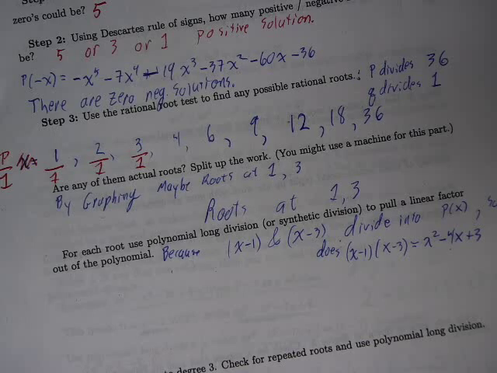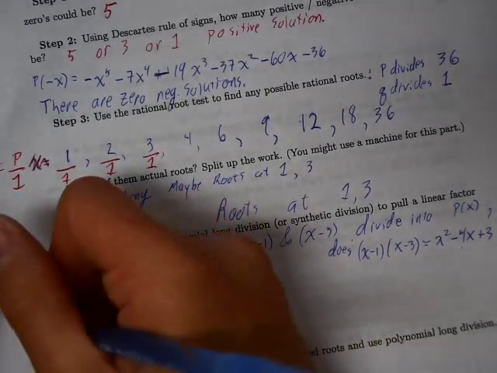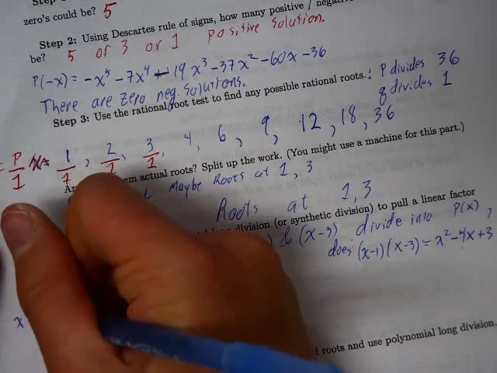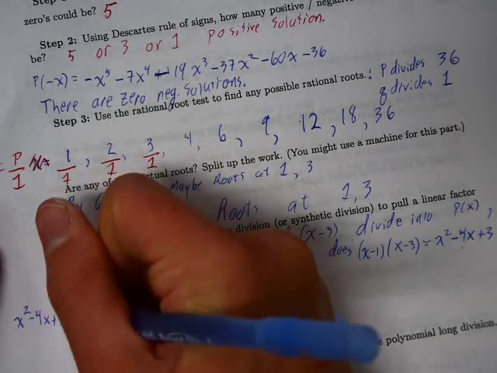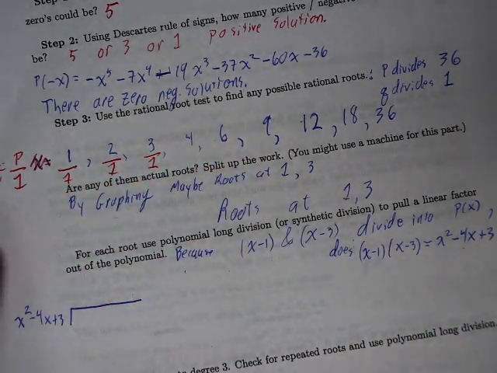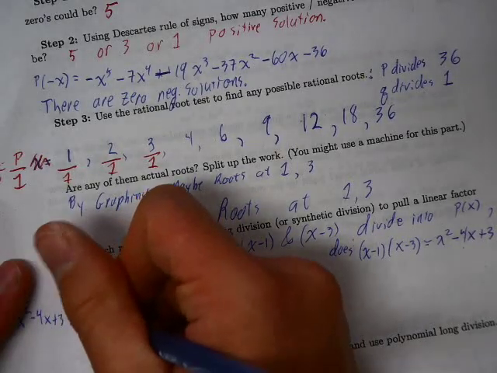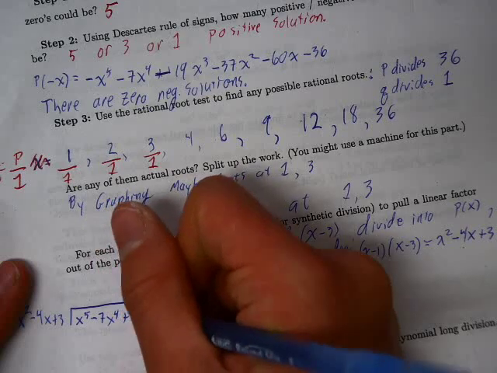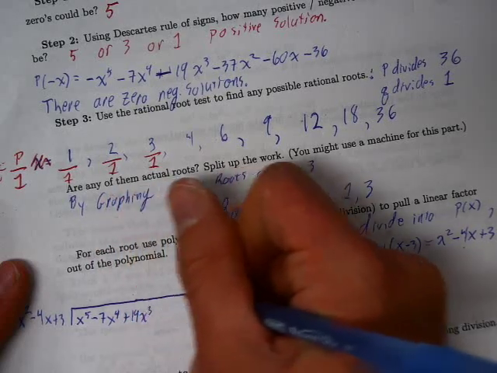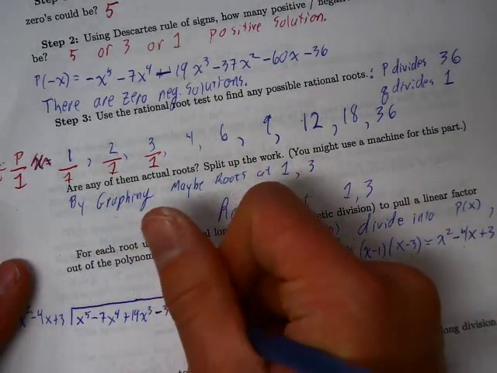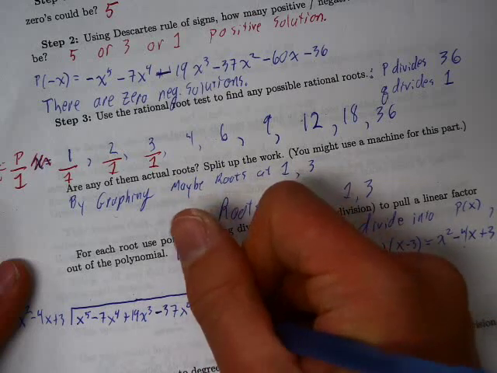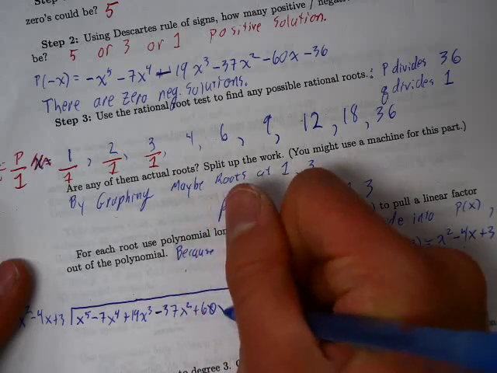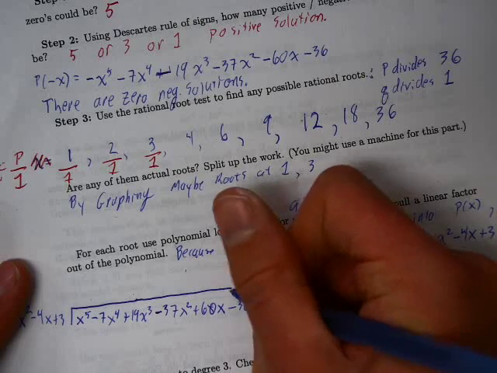So let's see what happens when we divide that in. Let's divide x squared minus 4x plus 3 into x to the 5th minus 7x to the 4th plus 19x cubed minus 47x squared plus 60x minus 46.